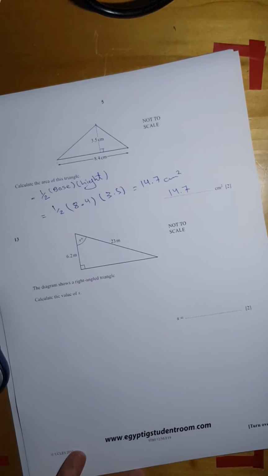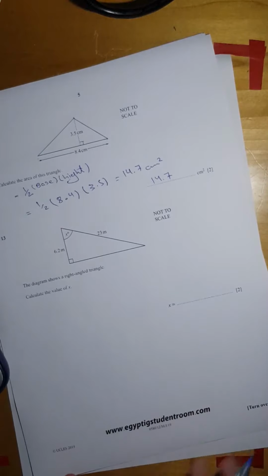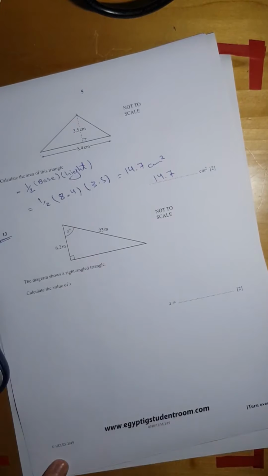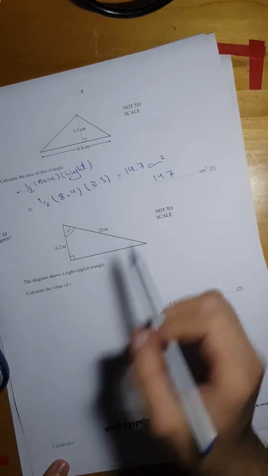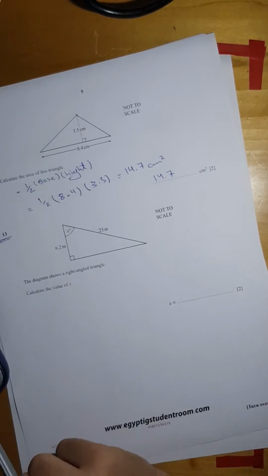Okay, now let's come to trigonometry. Question 13 says the diagram shows a right angle triangle. So it's a right angle triangle. It says calculate the value of x.